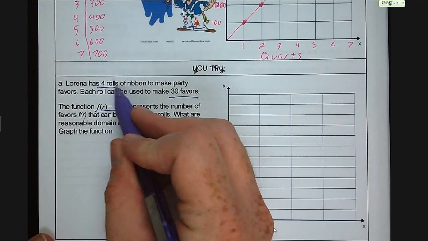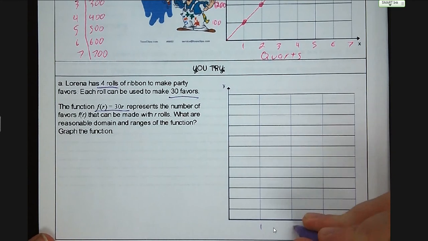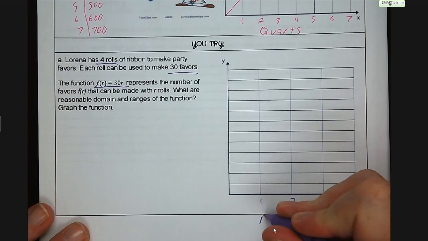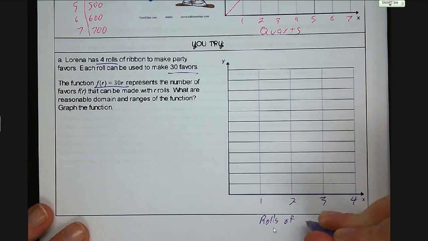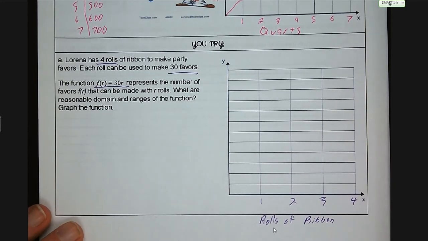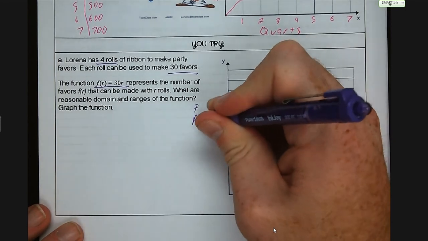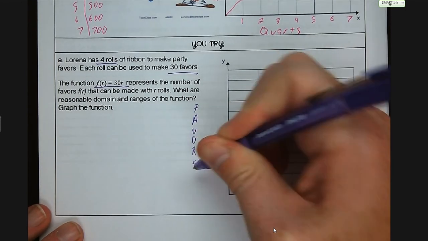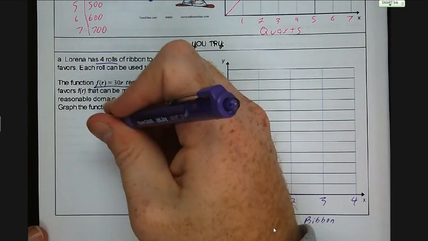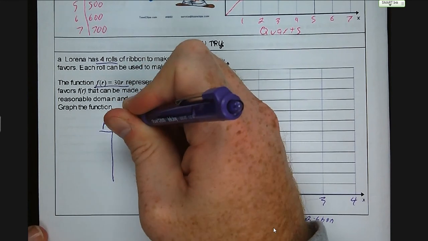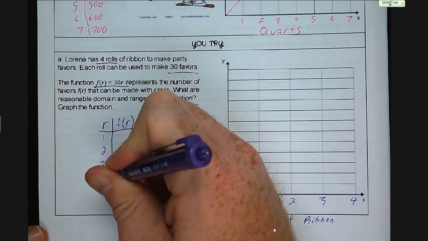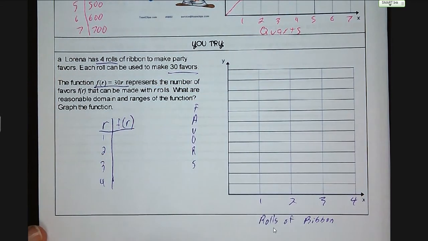All right, so 4 rolls, 1, 2, 3, 4. Let's make sure we label our axis. We've got rolls of ribbon. So we're going to put favors on our y-axis. And now I need to figure out what points I'm going to need. So r and f of r. So we have 1, 2, 3, and 4 rolls, because that's the maximum that we can have.